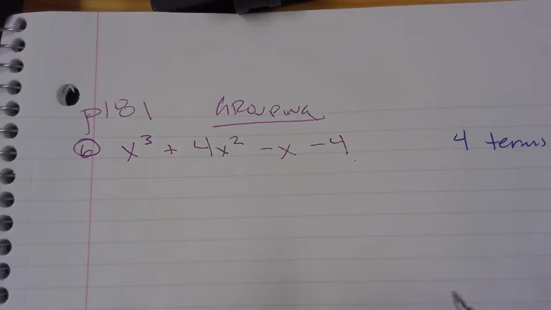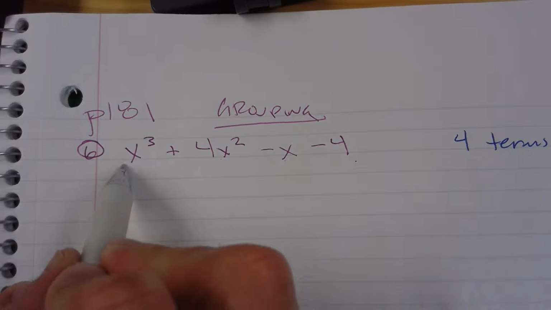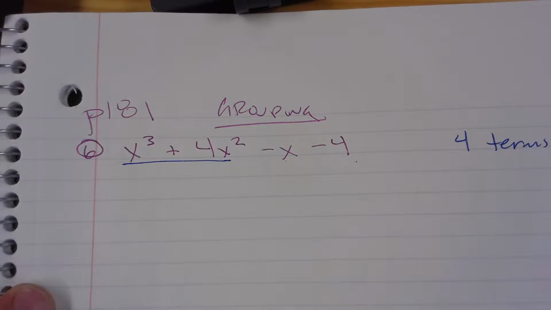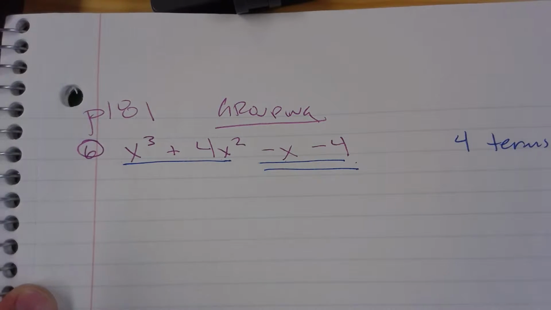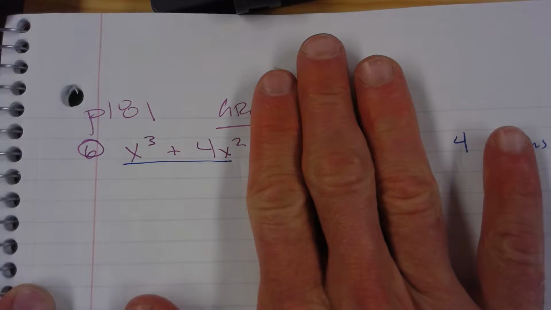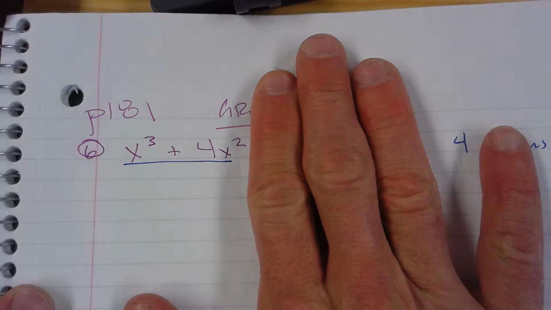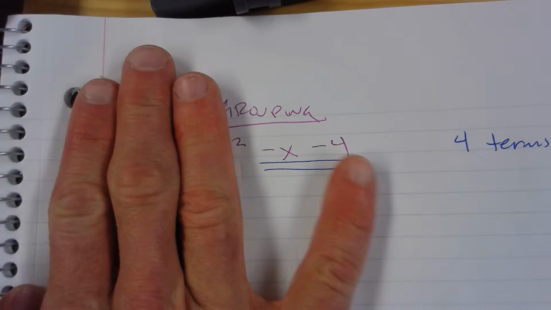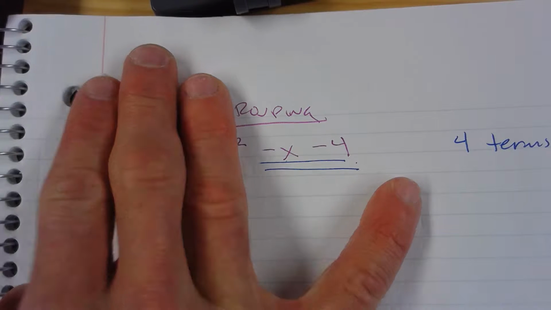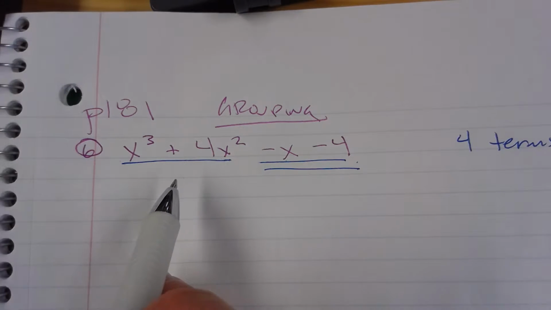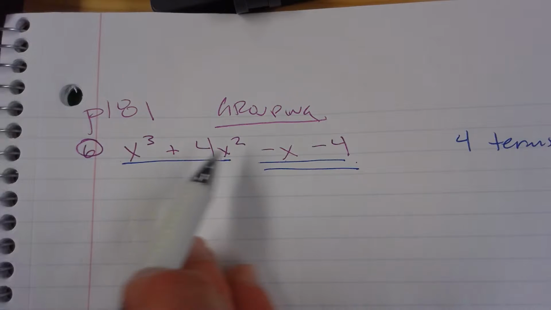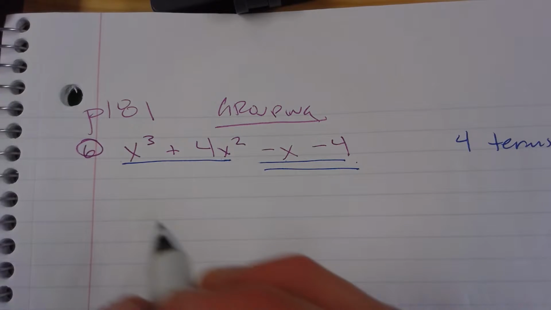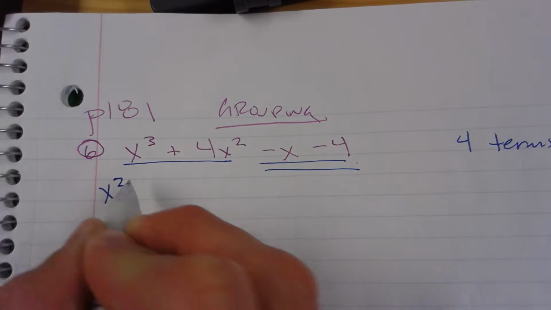Usually it's set up this way. You are going to underline the first 2 terms. You're going to double underline the last 2 terms. We've now just grouped the first 2 terms together, and then we grouped the last 2 terms together. So you have to ask yourself, what do these 2 have in common? And the answer is x squared.